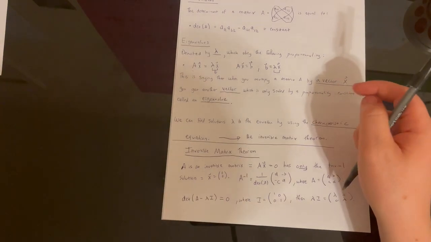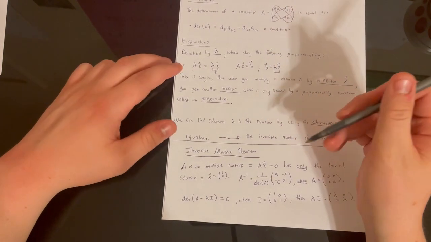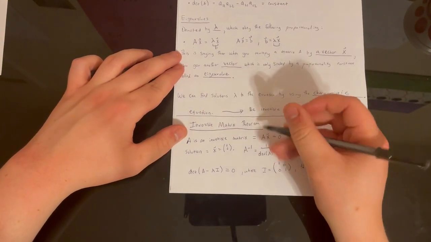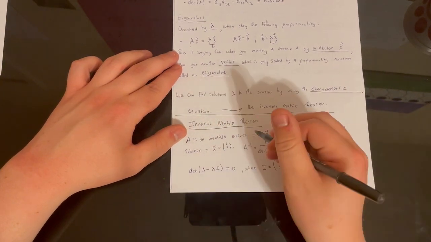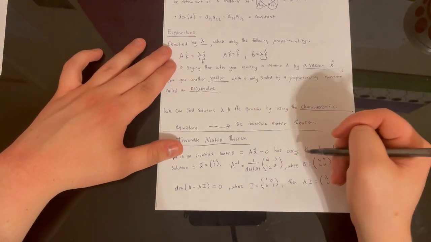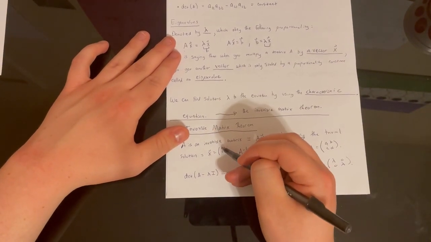So now talking about the invertible matrix theorem, this says that A is an invertible matrix, and this is equivalent to saying that Ax equals 0 has only the trivial solution, which is x equals 0, 0.